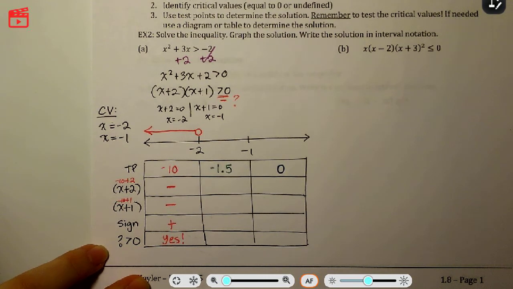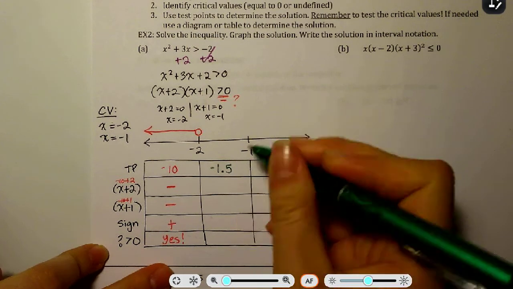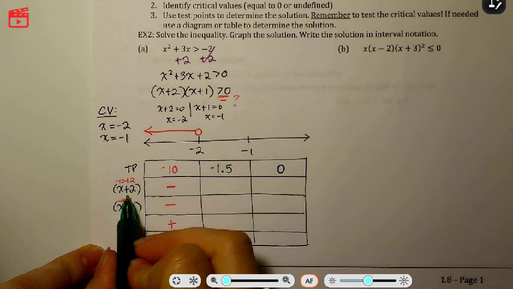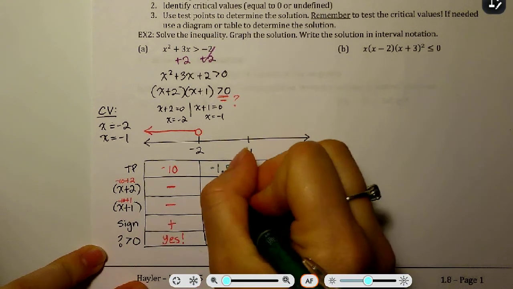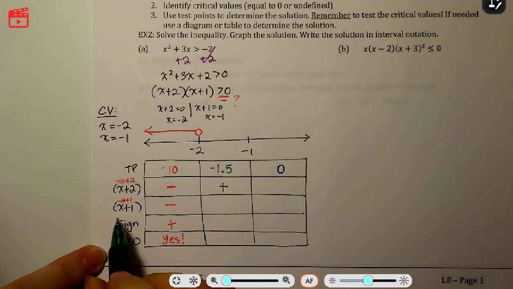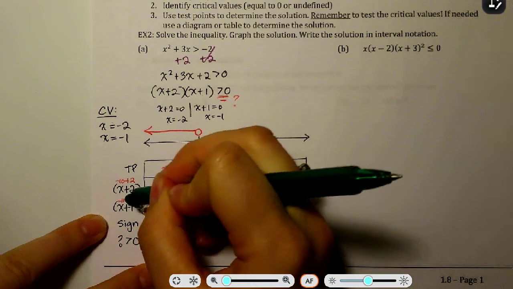All right, so you've hopefully attempted these. Let's see. If I plug in this negative 1.5 into this factor, I'm going to get a positive. If I plug it in here, though, I'm going to get a negative, because I have negative 1.5 plus 1. Let me write that down.